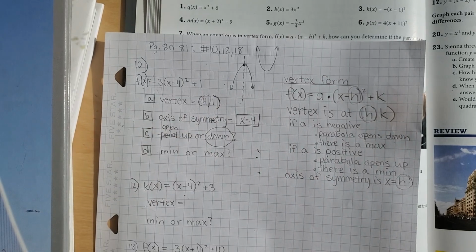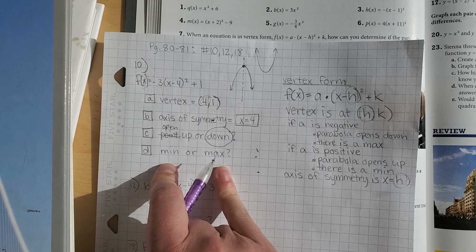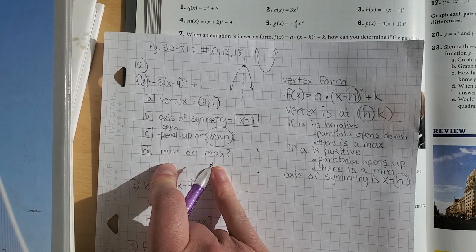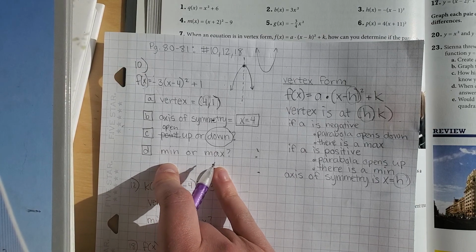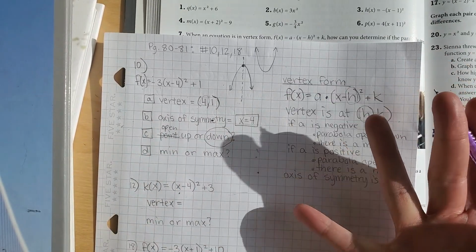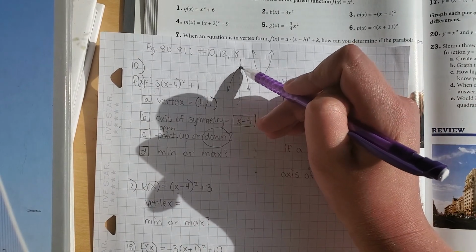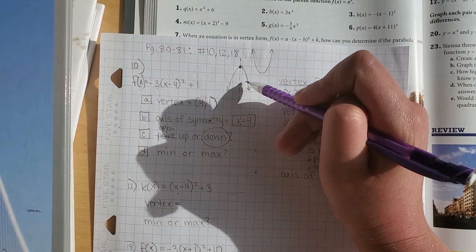Okay. Our final question is, does the parabola have a minimum or a maximum? That is, does it have a highest point or a lowest point? Always, if your parabola is pointing down, you're going to have a maximum because you're going to have a highest point.